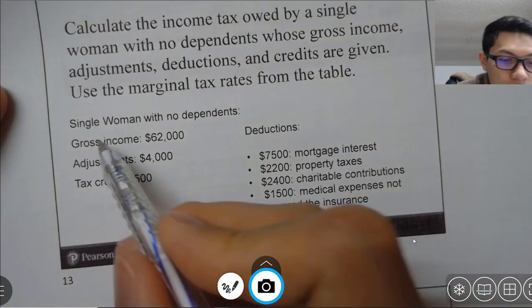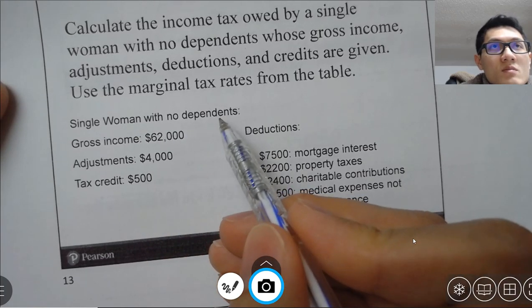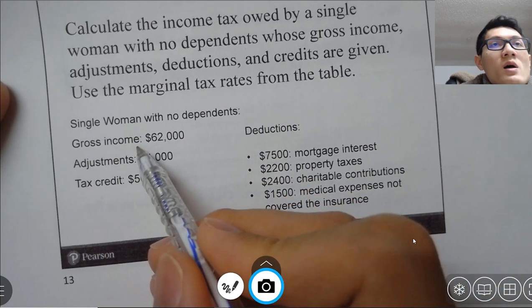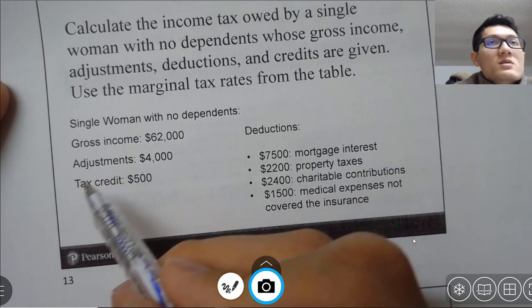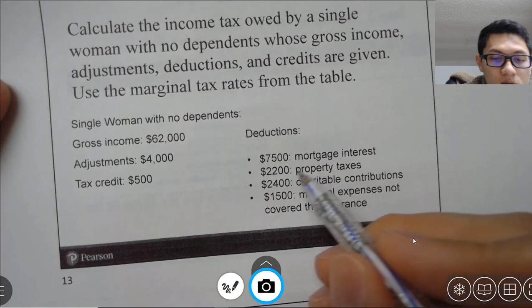Alright, so we have a single woman with no dependents. Her gross income, her adjustments, her tax rate, and so on, and also her deductions. This is the itemized deductions.